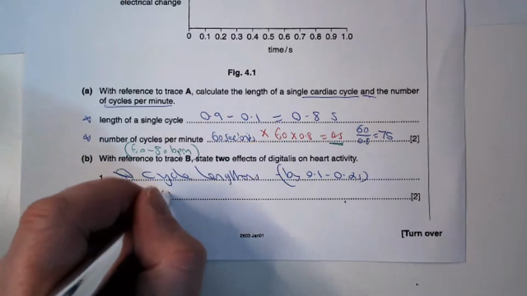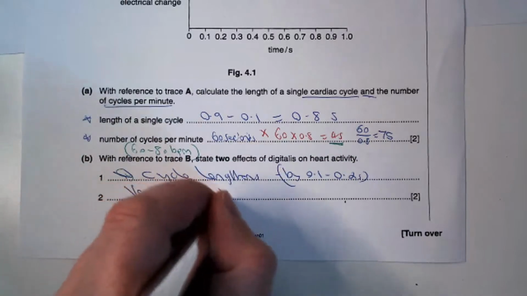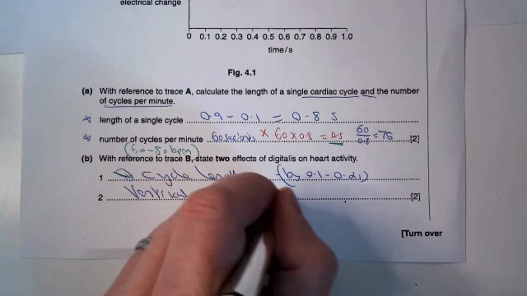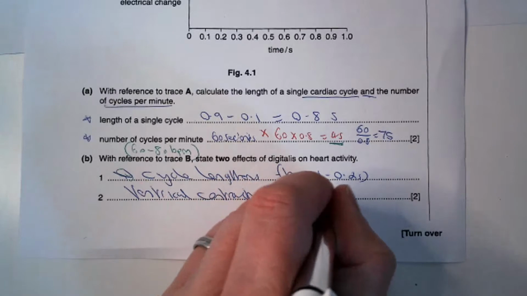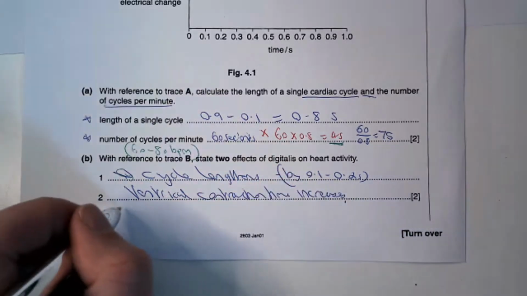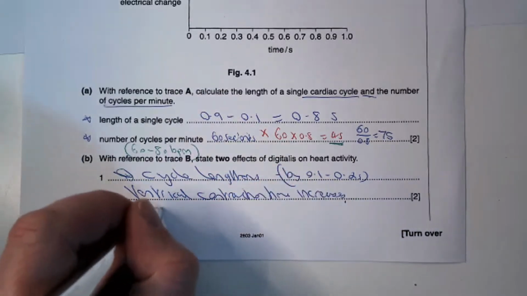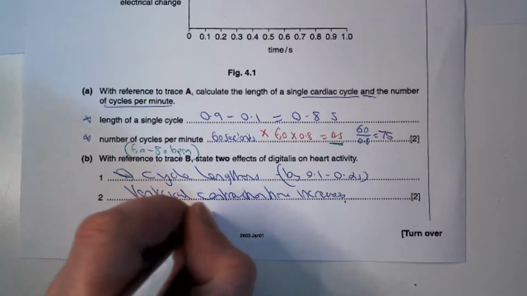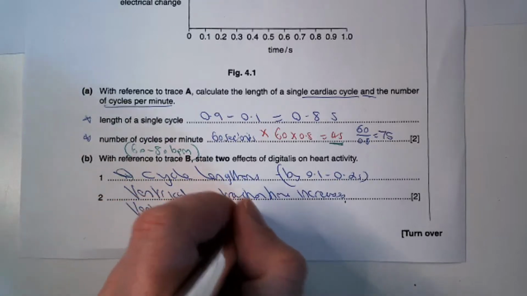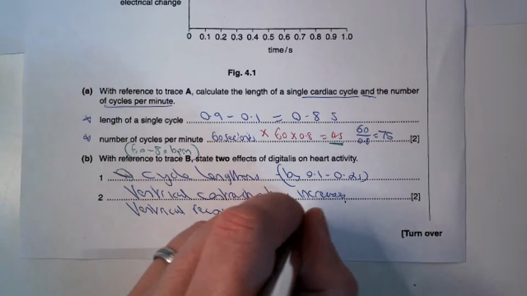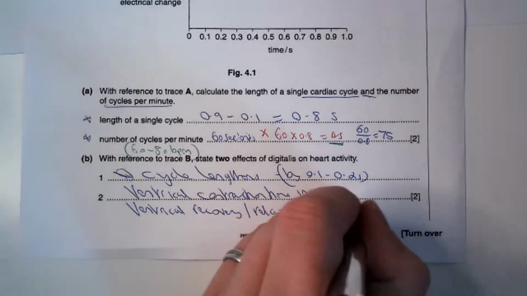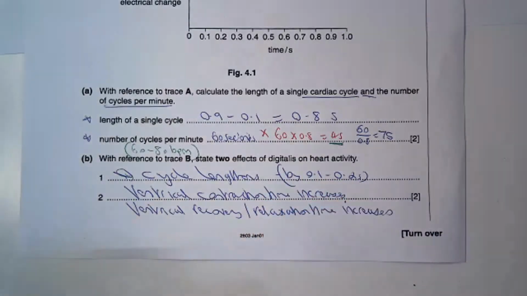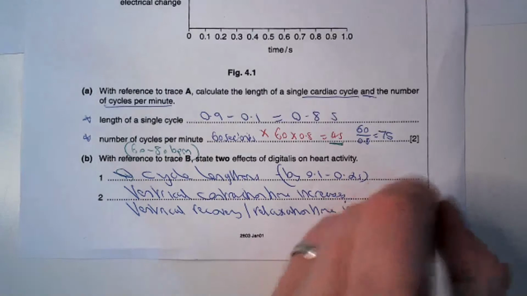Ventricle contraction time increases, and ventricle recovery or relaxation time increases. So they're the 3 changes. We're after 2 of them.